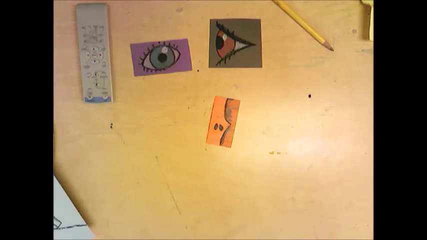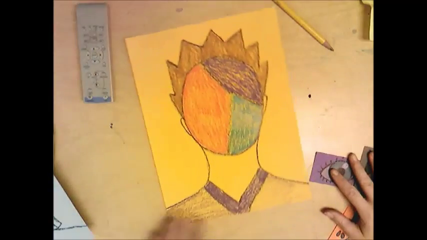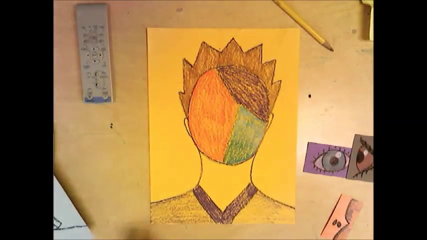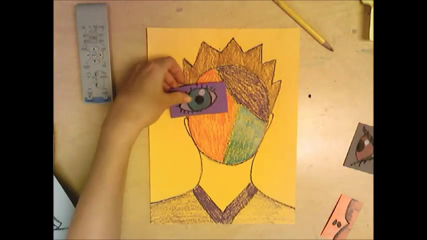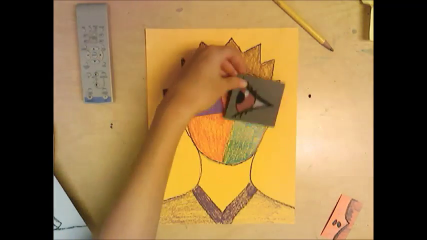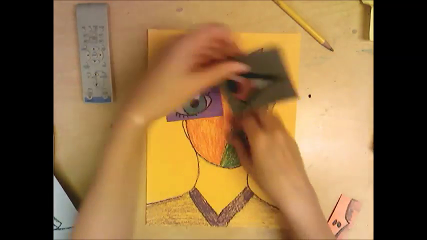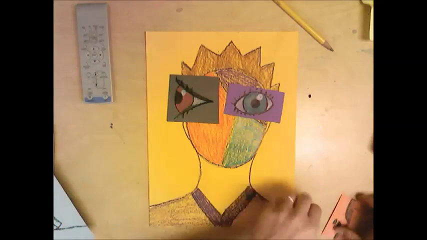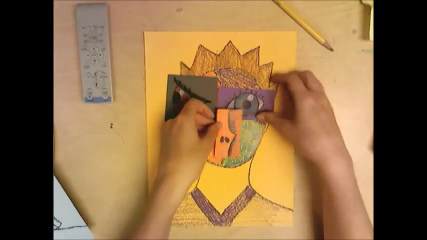Now let's put this stuff together. So I'm going to get my portrait back in front of me, and you are going to create a collage now. And Picasso is also known for his collages because he liked to put images together. So you want to kind of lay it out in the way you like it the best. Don't glue anything down until you figure out the way you like it the most.